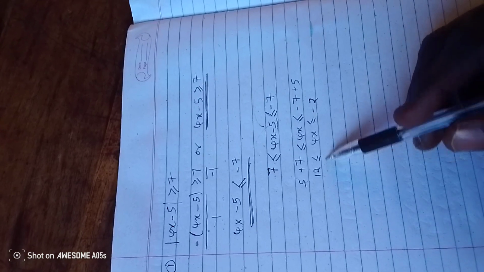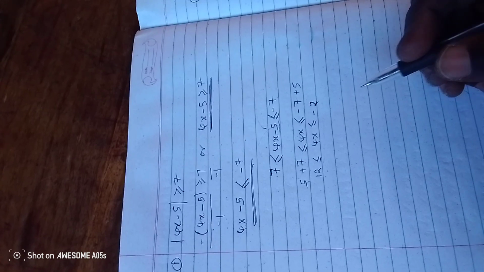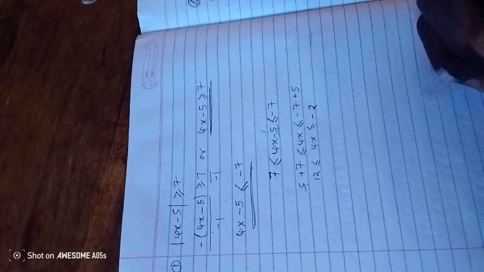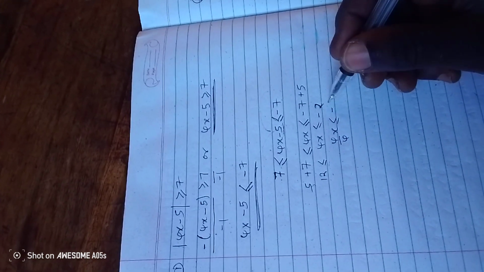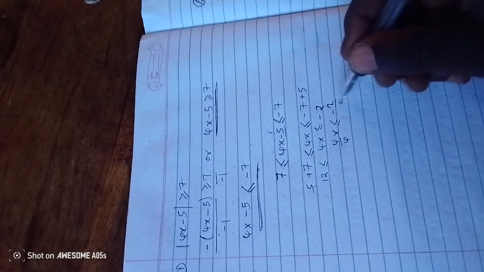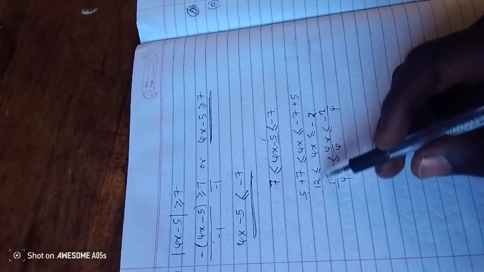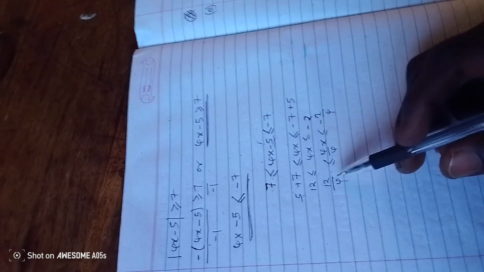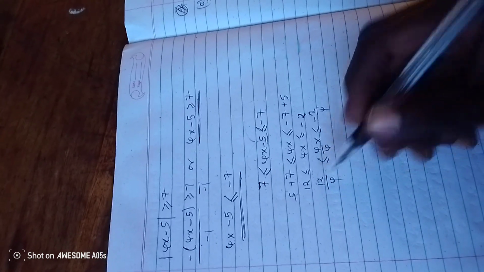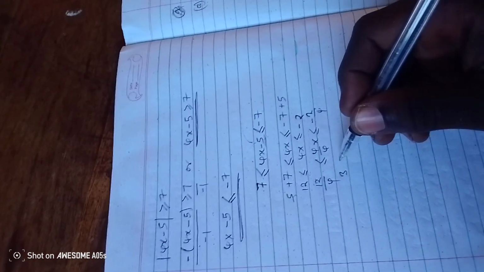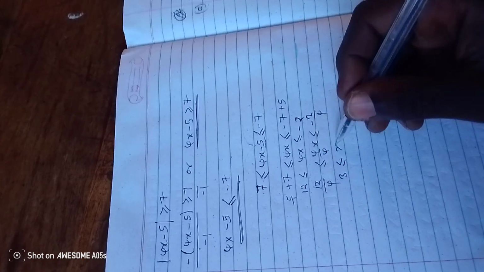Then we can observe we were looking for x, so we divide everything throughout by 4. Now we have reached the point where we have divided by the coefficient of the variable. So 4 into 12 is 3, and 4 into 4x is 1, 1 times x we get x.